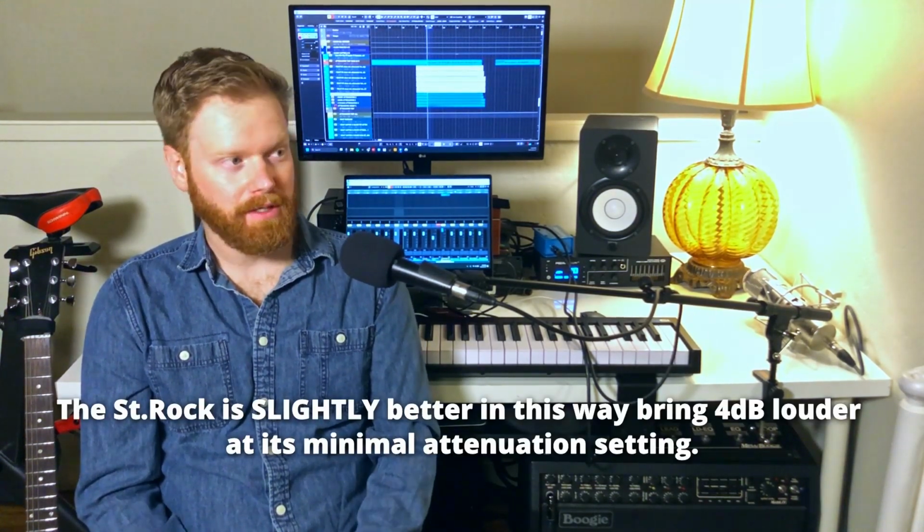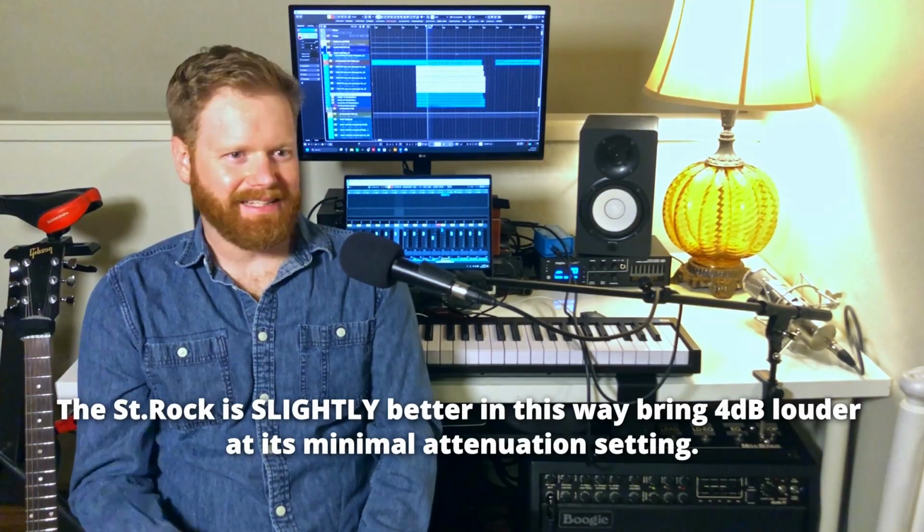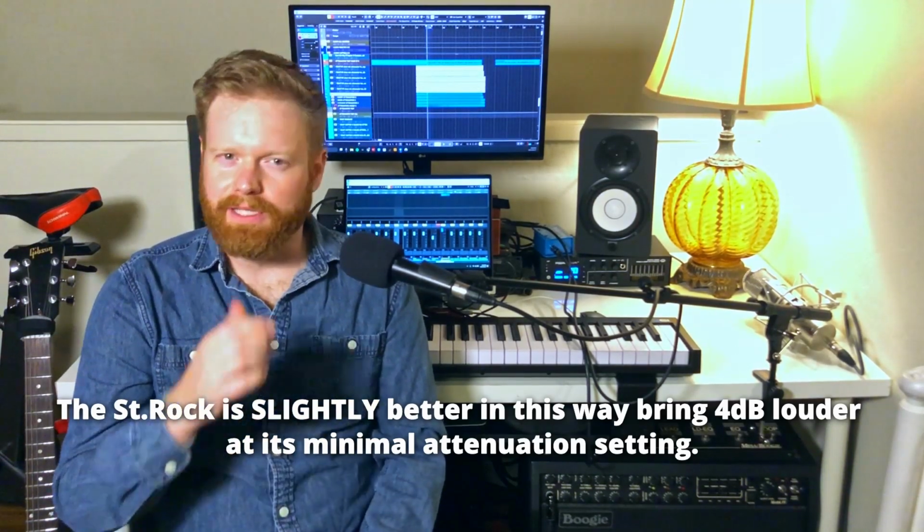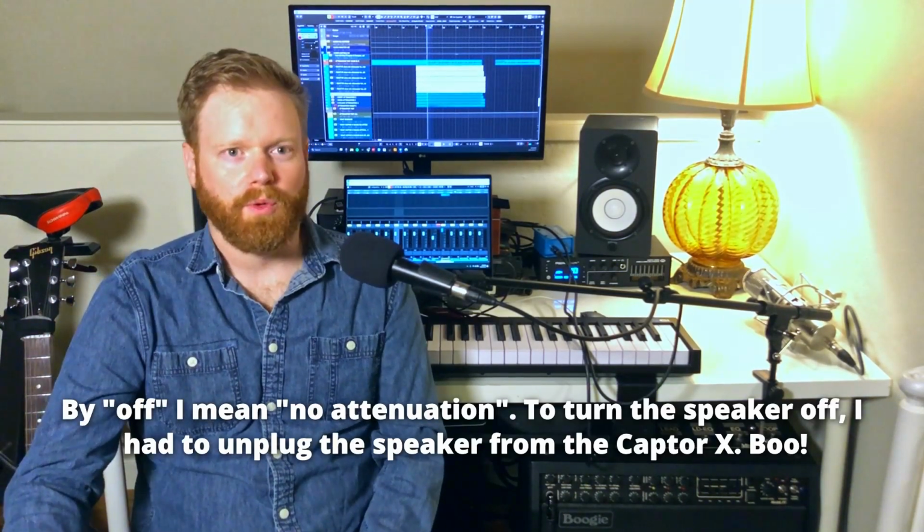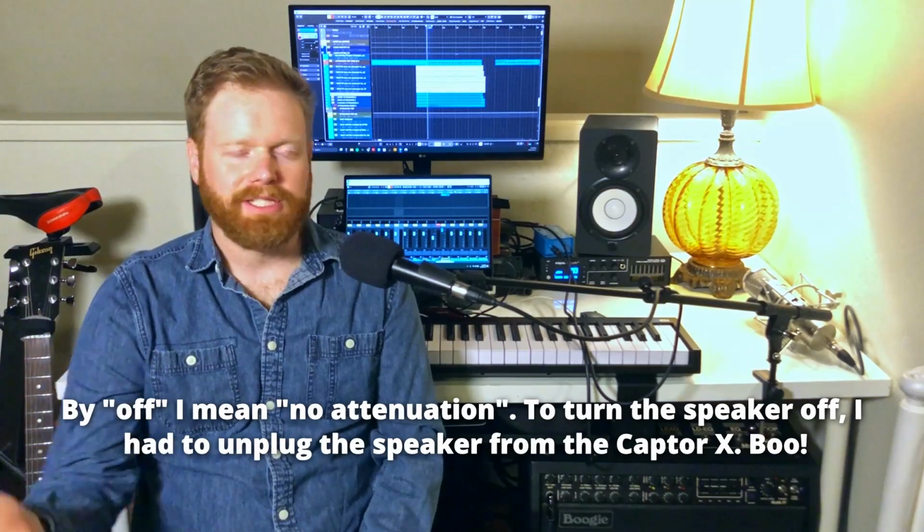So I have that one, and then prior and simultaneous to getting the st.Rock unit, I owned a Captor X, and I found the attenuator in the Captor X did shift the tone a little bit too much for me, and at its lowest attenuation was too much attenuation for a lot of the situations that I use attenuators for. And then I didn't have a lot of flexibility with it. It's basically off, a bunch of attenuation, and then super quiet. So I just didn't have a lot of range in it.